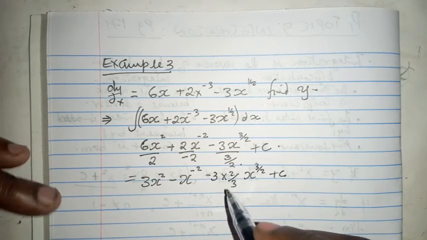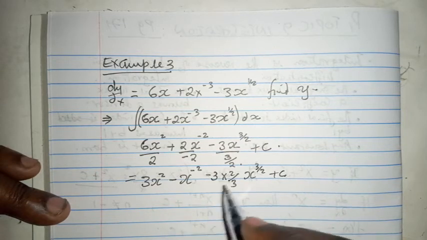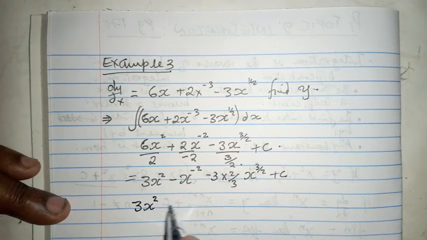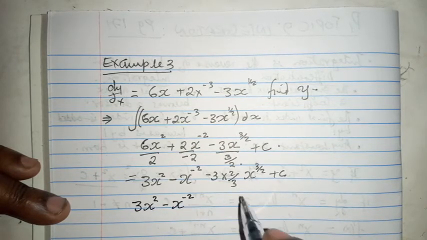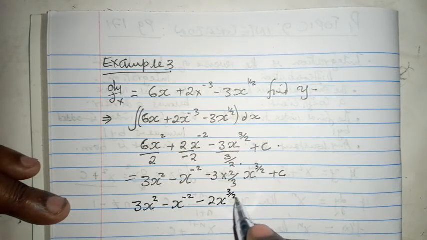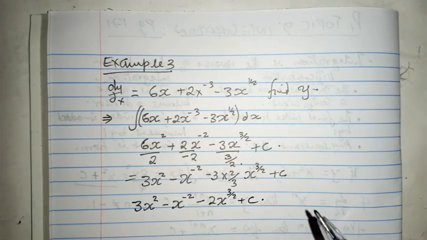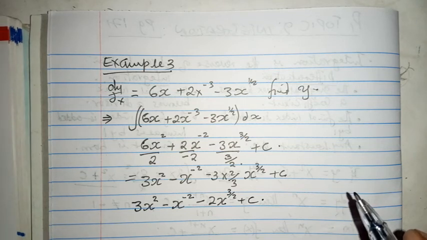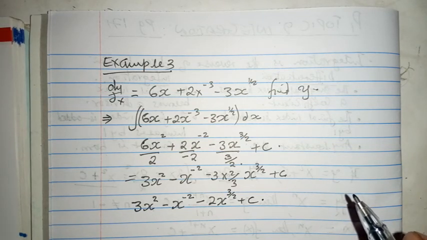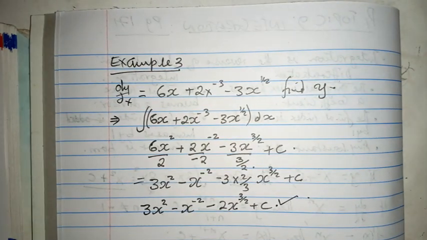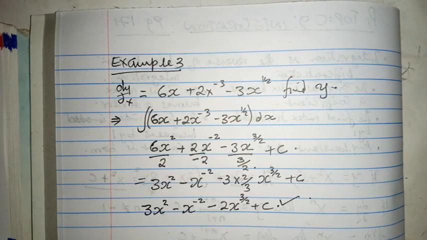and this one now is going to give us minus 2. So the final answer, because 3 cancels with 3, we're going to have 3x squared minus x raised to power minus 2 minus 2x raised to power 3 over 2 plus a constant c. And that is just what we expected. 3x squared minus x raised to power minus 2 minus 2x raised to power 3 over 2 plus a constant. And there we are. This is example 3 in the same video. All right.